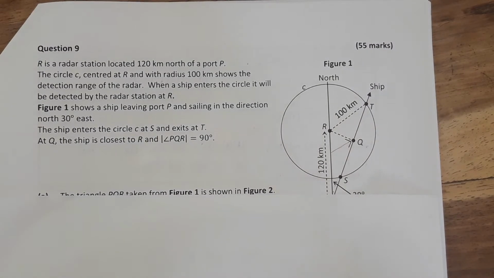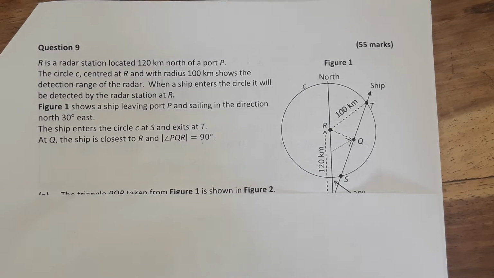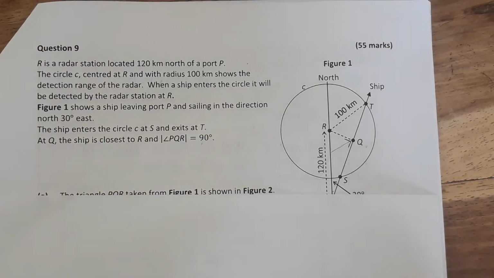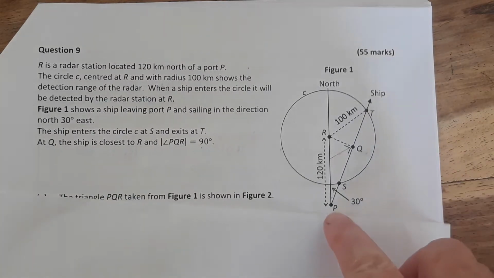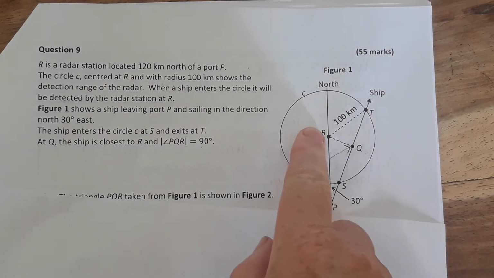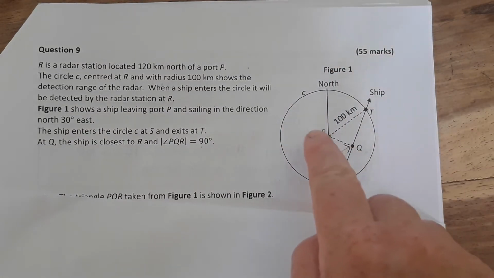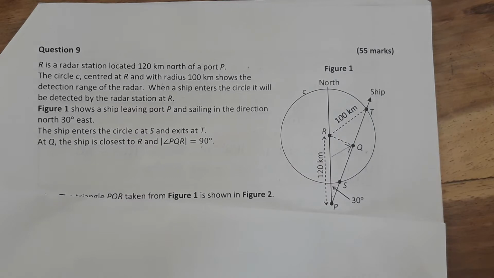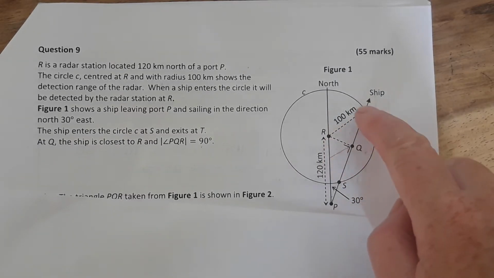Okay, so this is question 9 from the 2019 Ordinary Level Maths Paper 2. R is a radar station located 120 kilometres north of the port P. Let's see if we can get all this diagram in. So there's your port P, and R is a radar station. The circle C is centred at R, so that's your centre of the circle, with the radius of 100 kilometres as shown.